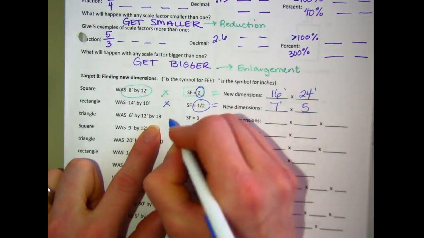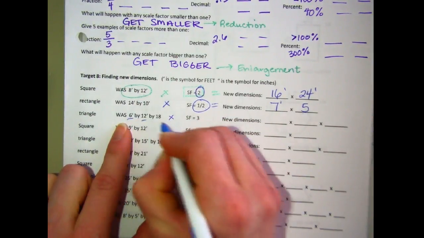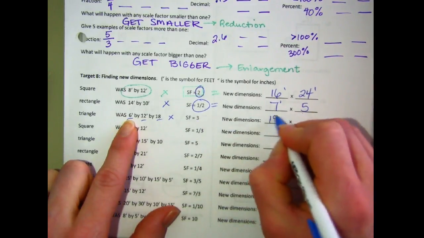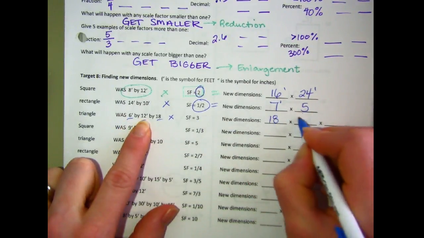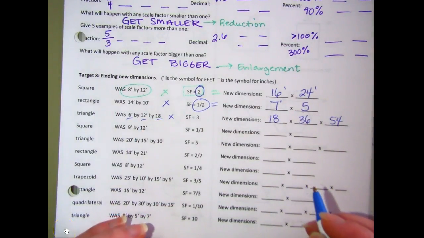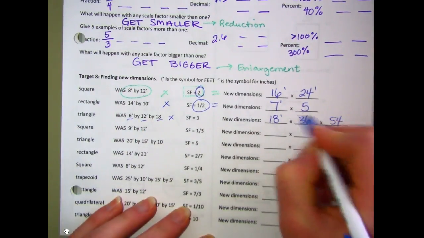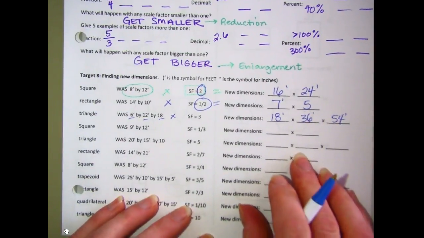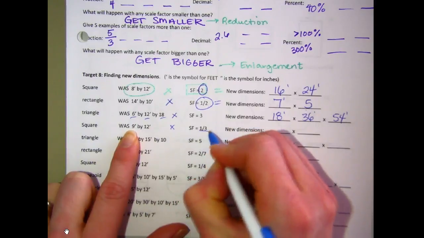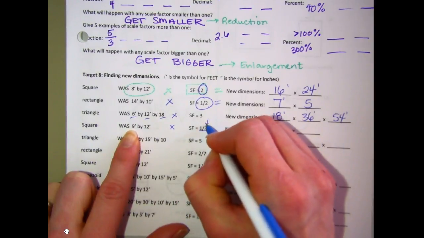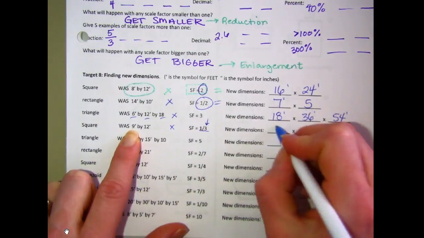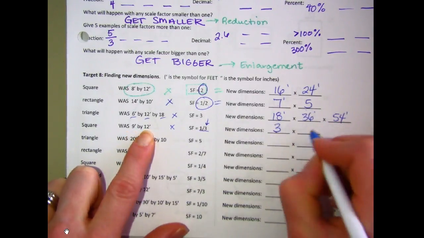So a scale factor of 3. Multiply each of your original dimensions by 3. 6 times 3. 12 times 3. 18 times 3. Okay? And keep the units on there. I'm talking about feet in each of these. All right, one more. 9 times 1/3. Well, remember, I'm going to divide by this. It's the same as dividing by 3, or 1/3 of 9, and then 1/3 of 12.